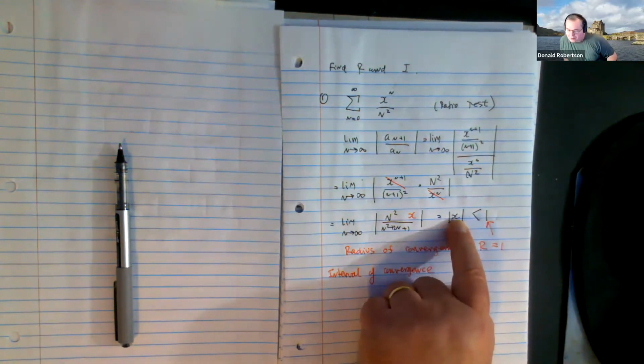Right, so as long as the absolute value of X is less than 1. Well, doesn't that mean all the values of X from -1 to 1? Agreed? Absolute value of X is all the values of X between -1 and +1. Remember the absolute value, the positive numerical value of something.